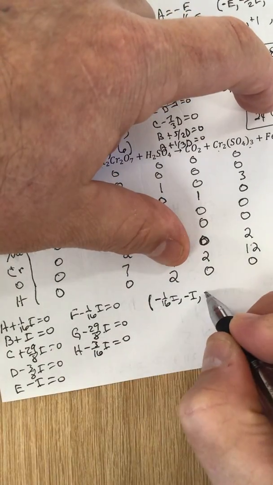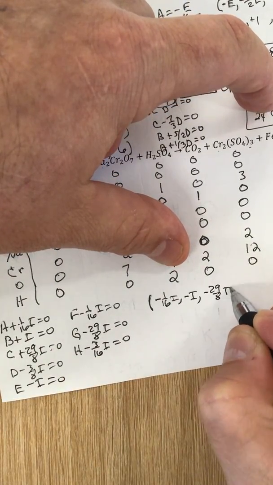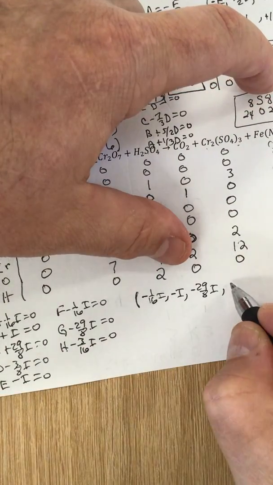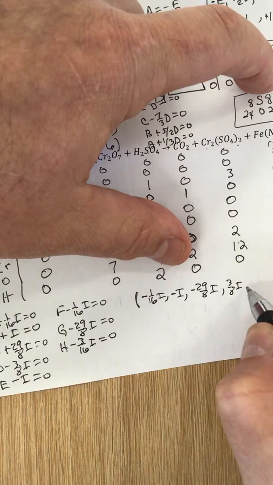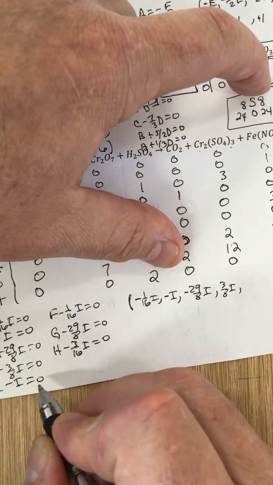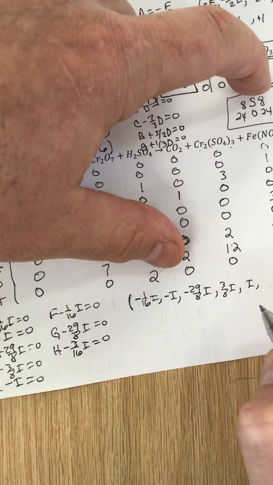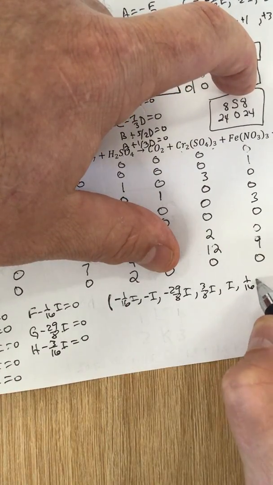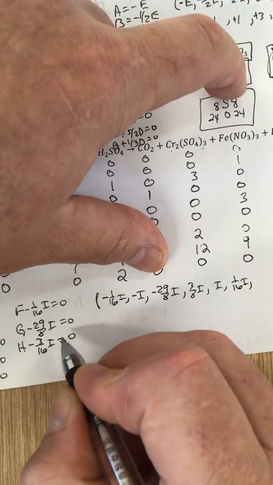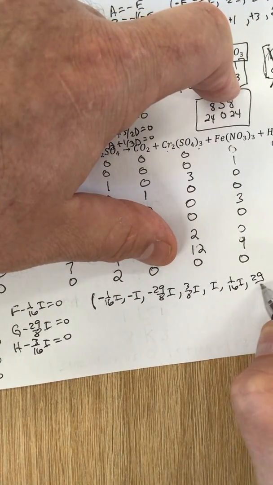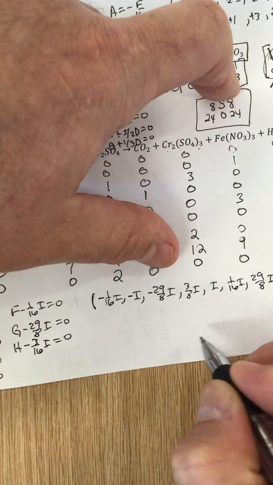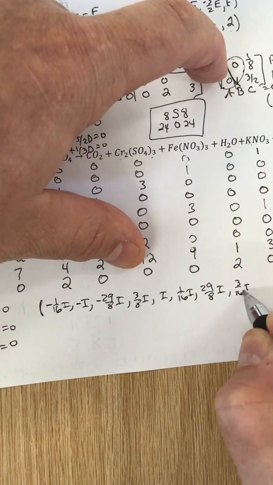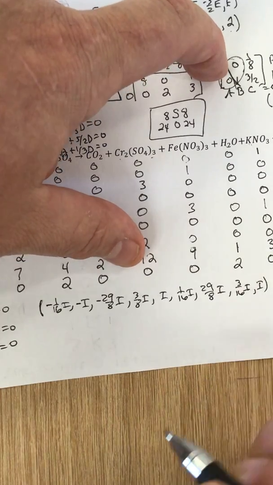C, move the 29/8 over, -29/8 I. The D, move the 3/8 over, so that'll be 3/8 I. E, move the I over, that'll just be I. F, move the 1/16 over, so 1/16 I. G, move the 29/8 over, so it'll be 29/8 I. H, move the 3/16 over, so that'll be 3/16 I, and then I get to pick I.